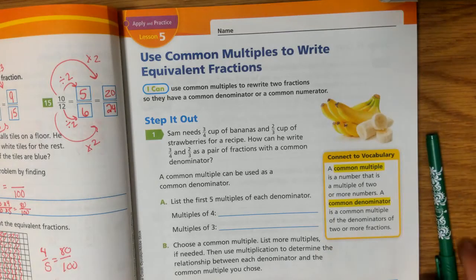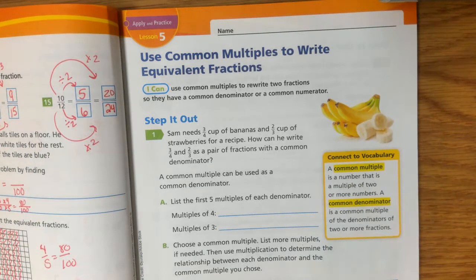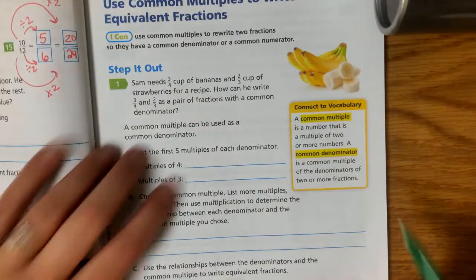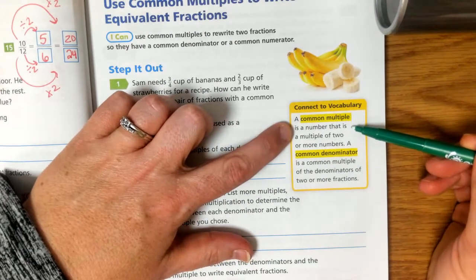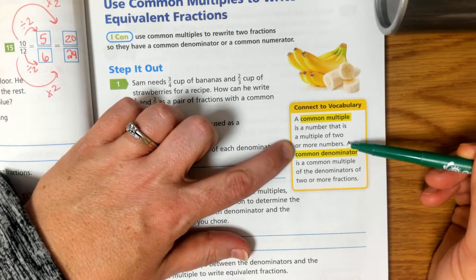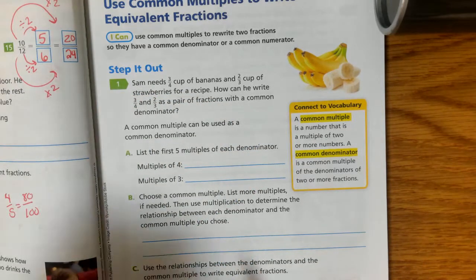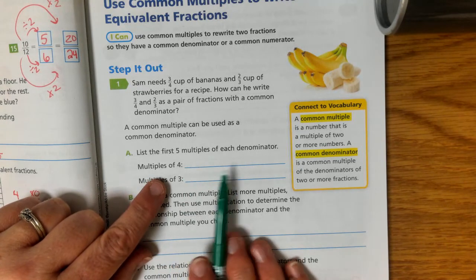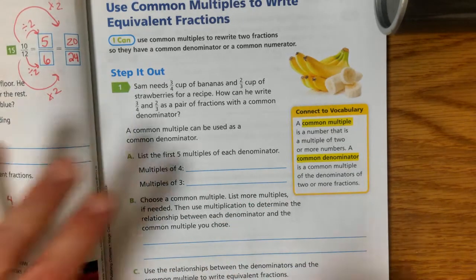Okay. So we are going to be using common multiples to write equivalent fractions. And when we're talking about common multiples, we have our definition here. A common multiple is a number that is a multiple of 2 or more numbers. So when you think about multiples, you're thinking about numbers that can multiply together to equal another.